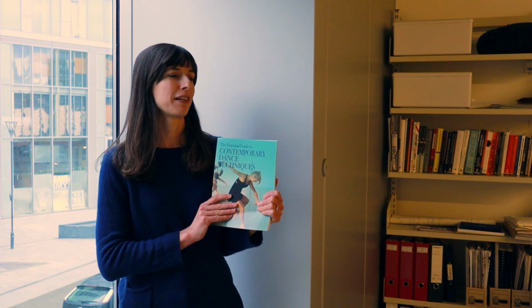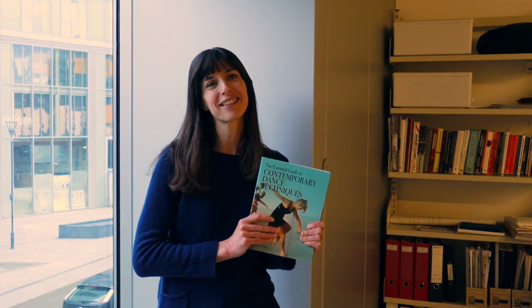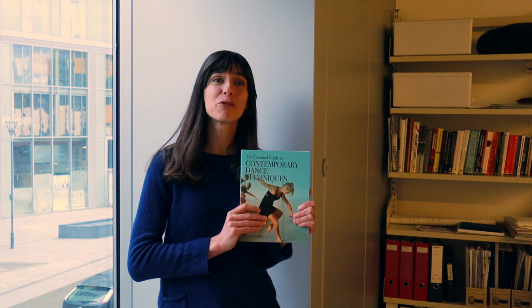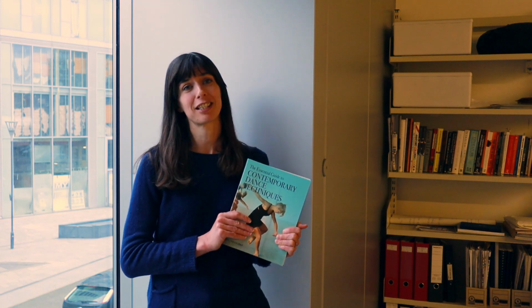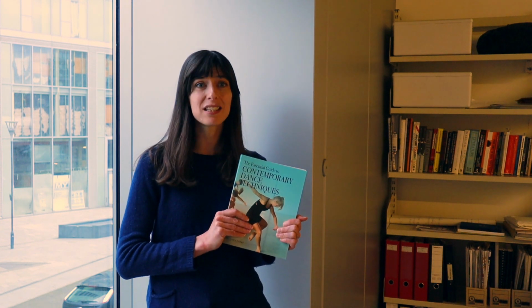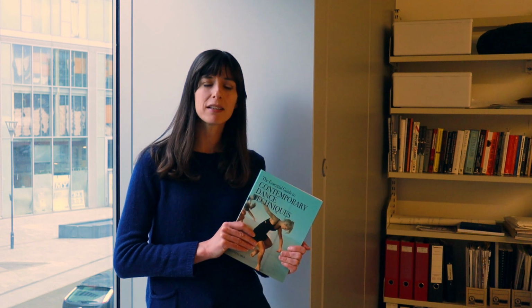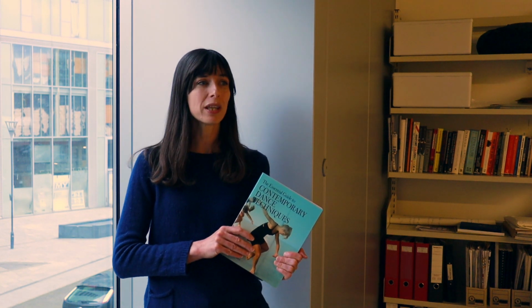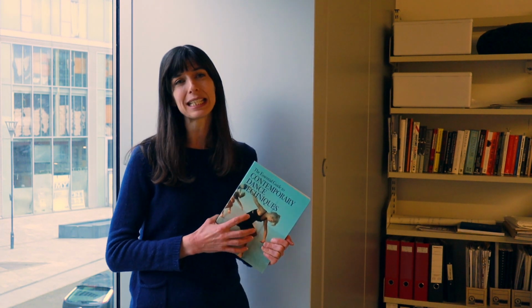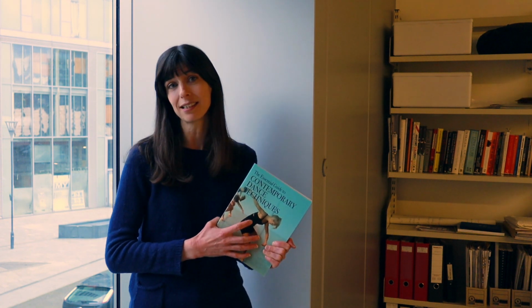And this is my new book. It's a recent publication, The Essential Guide to Contemporary Dance Techniques. And I've written this as a resource for anyone who's studying contemporary dance and wants to understand what they're doing in the classroom, have a sense of the background of the technique they might be doing, have a sense of what's expected of them as a learner, what they're engaging with, what they're dealing with, and what they can learn from a range of different practices and technique.